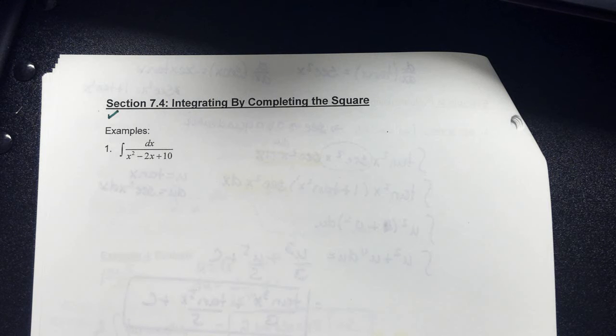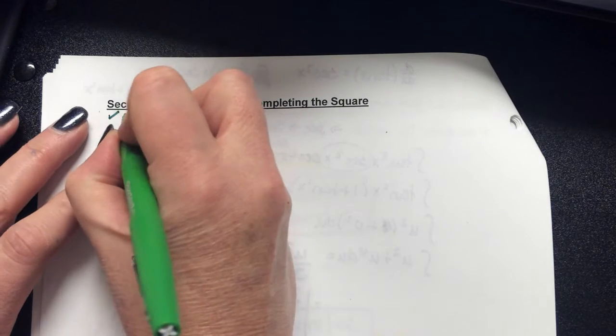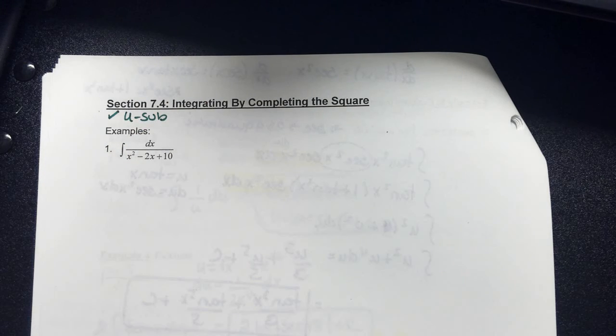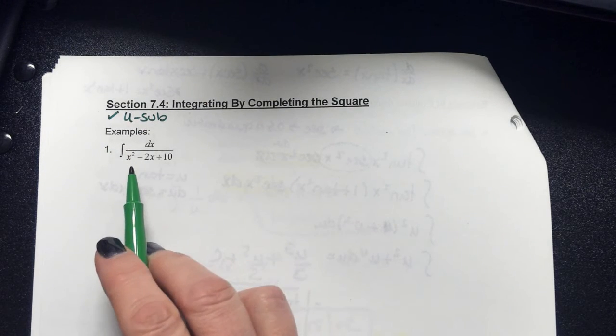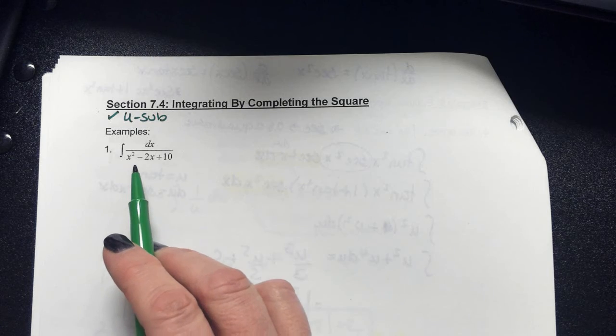And the question is, which tool do you use when? So when I'm seeing a fraction, just some things I keep in my mind when I'm trying to decide which way I want to do this. The techniques that we have so far, we always check to see if a U sub works first. And obviously, looking at example number 1, a U sub is not going to work.